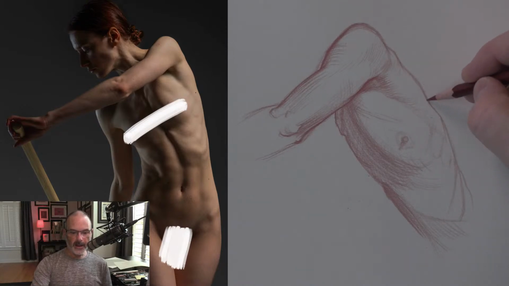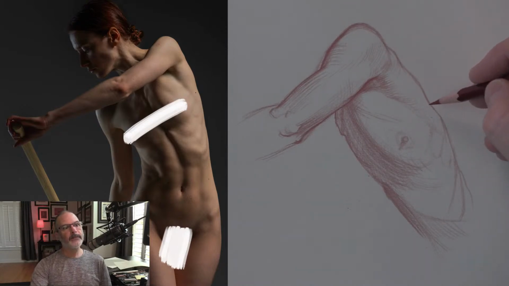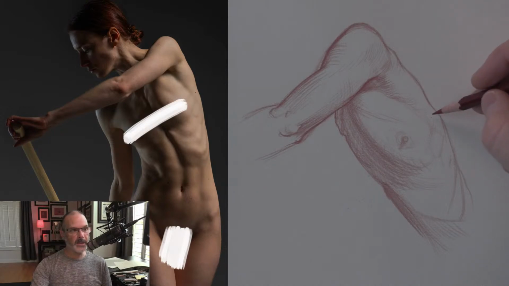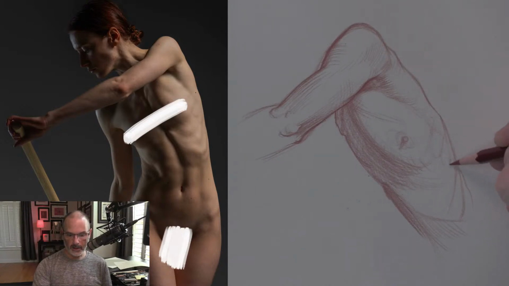And again, I would never go, I'm trying to look for lines here. They're kind of semi-hidden. I would never go this dark with this outline on the light side of the body, but I'm just simply doing it so you can see what I'm actually drawing here.